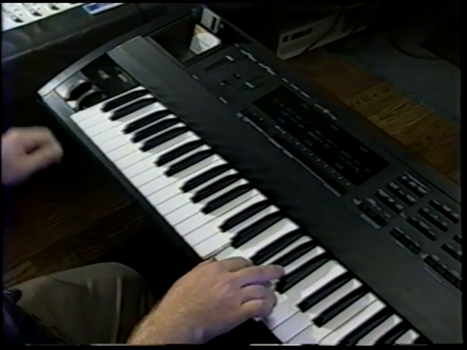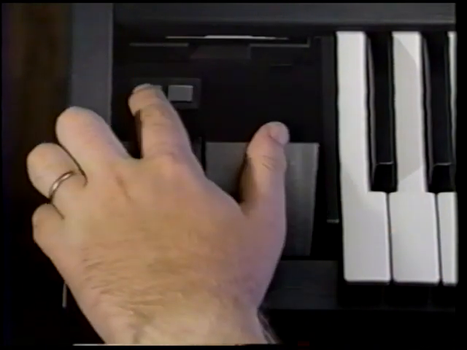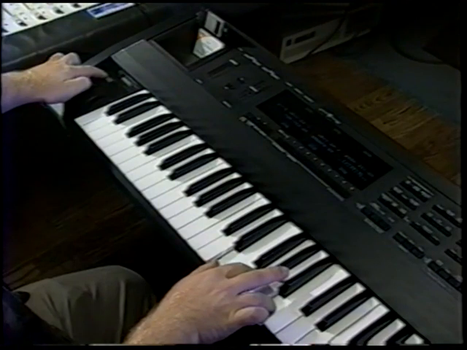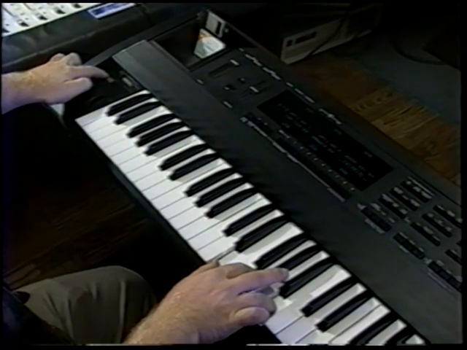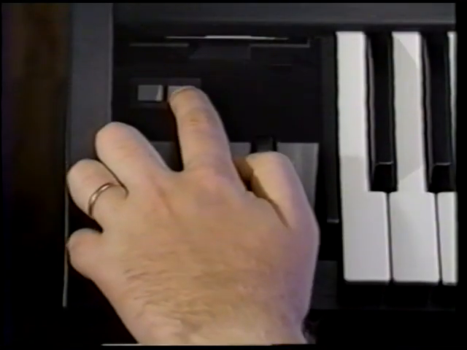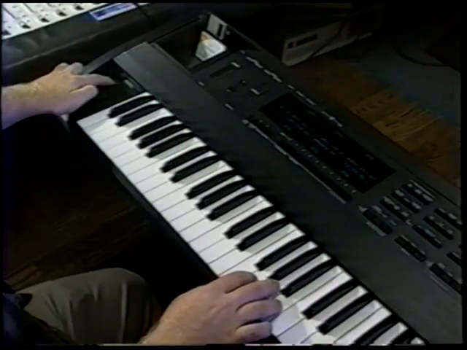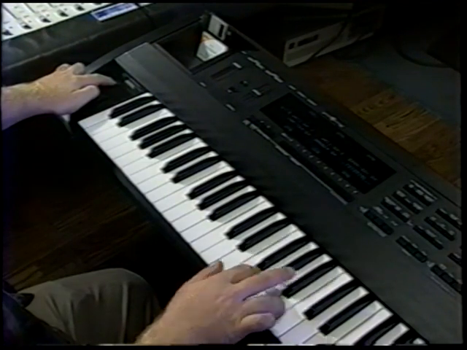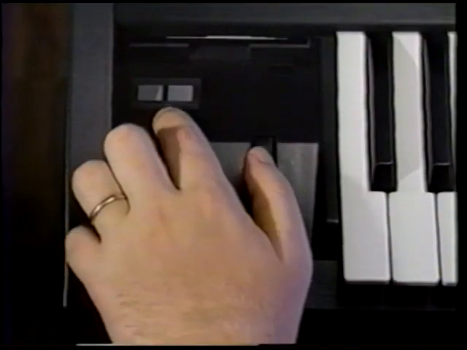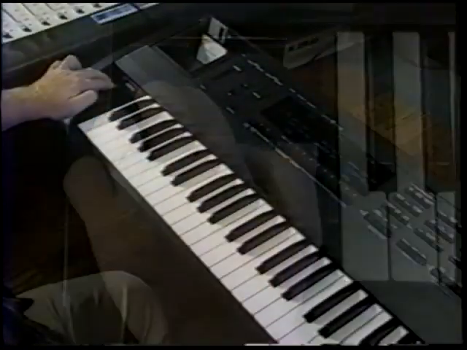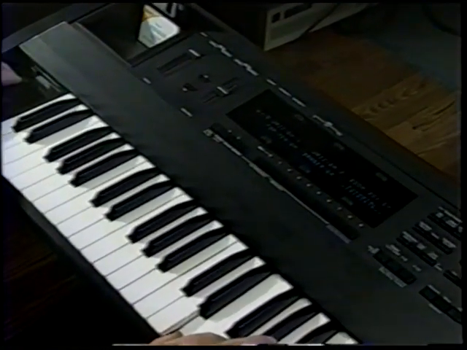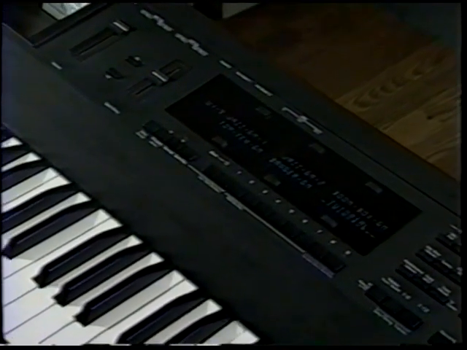Press and hold the left patch select button and play a note or chord. Press and hold the right patch select button and play a note or chord. Press and hold both patch select buttons and play a note or chord. In this case, the patch select buttons are used to call up completely different sounds.